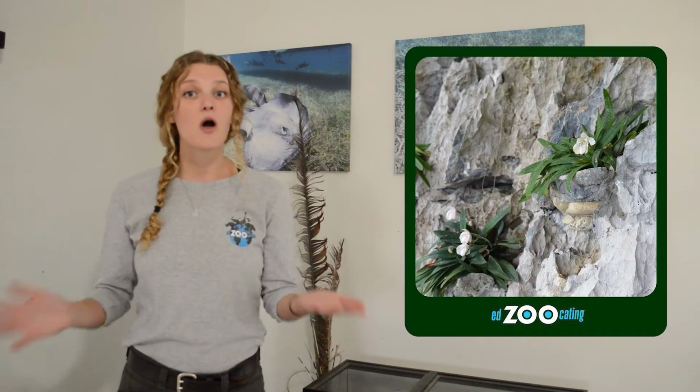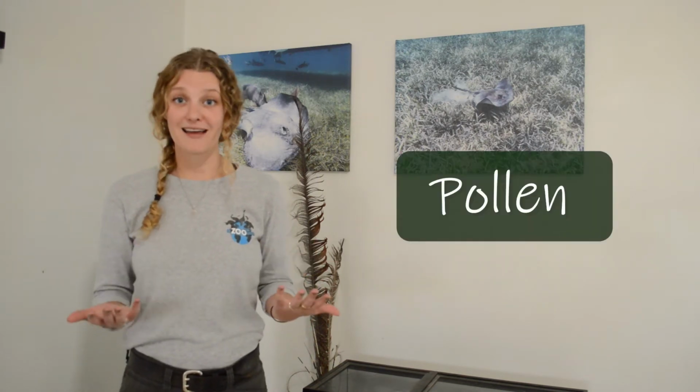Pollination can occur in a couple different ways. It can occur by wind or by animals. It can occur between two separate plants of the same species, or for some plants, it can occur within that individual plant. But before we get into all of that, we have to learn what is pollen.